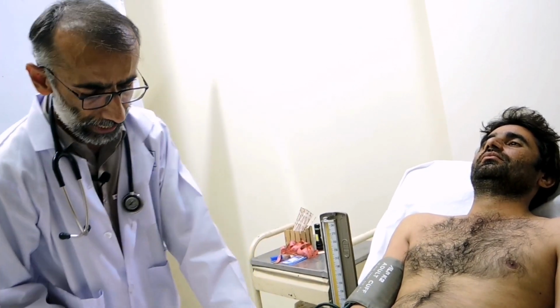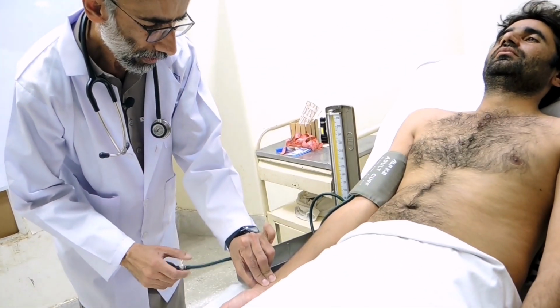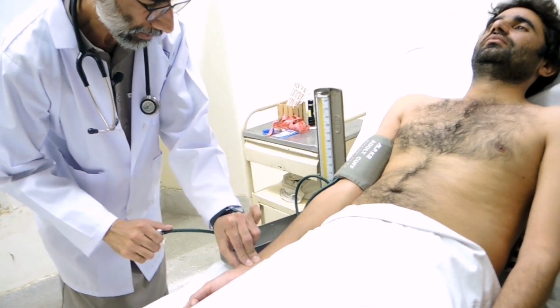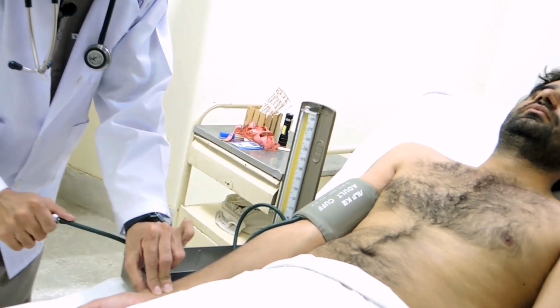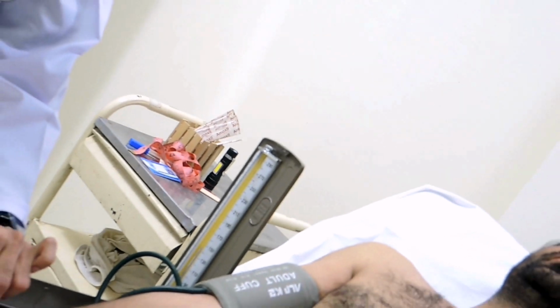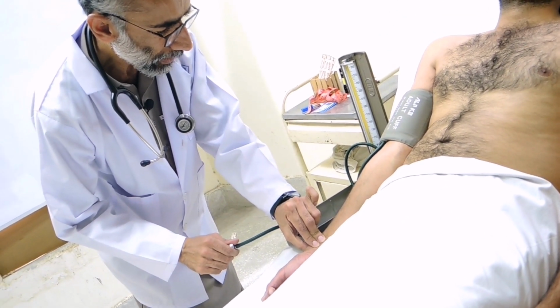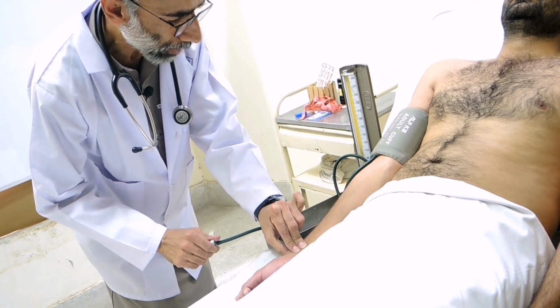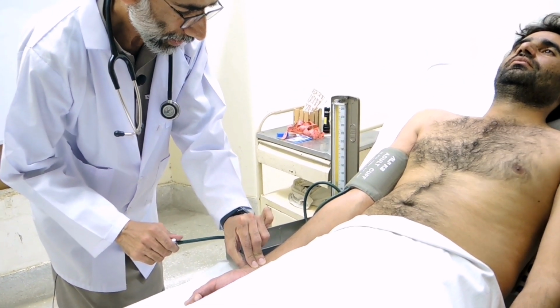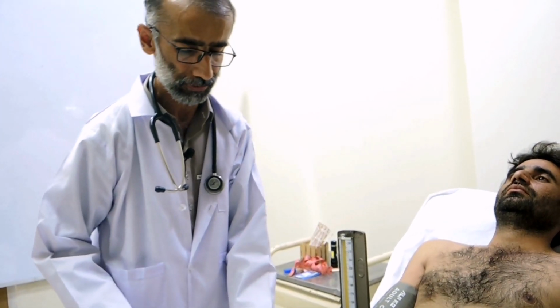Feel the radial artery against the end of the radius and inflate the cuff until the radial pulse becomes impalpable, and deflate it slowly until the pulse becomes palpable again. The level at which the pulse becomes palpable again is taken as the systolic pressure.